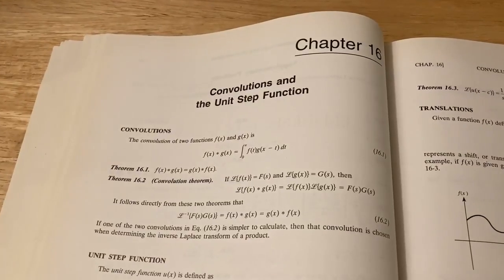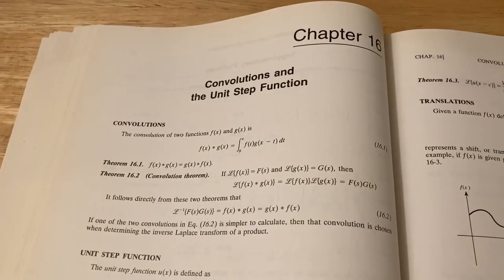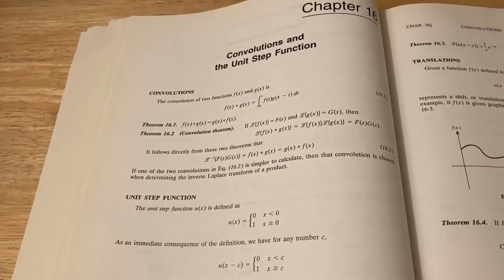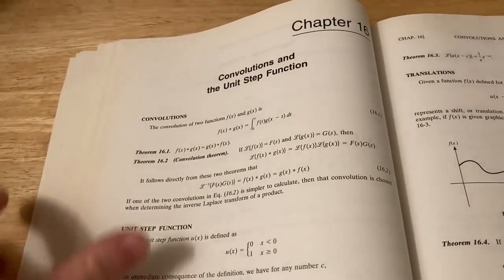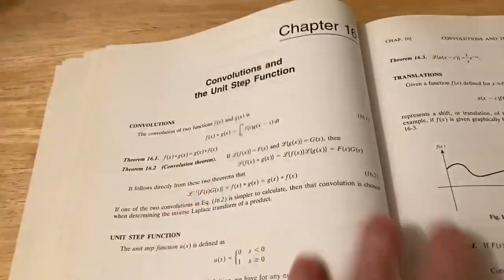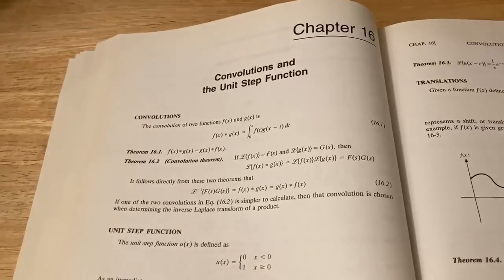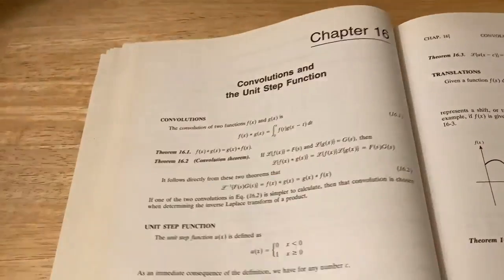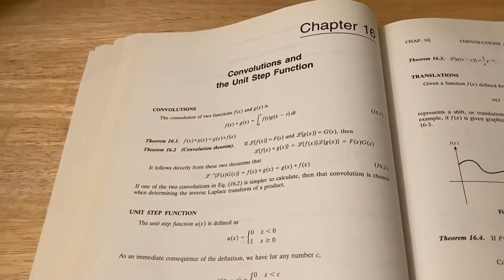Chapter 16 is on convolutions and the unit step function. This is a really cool topic and one of my favorites. This is something that you would see in a differential equations course or possibly in a specific engineering course. I know electrical engineers do a lot of stuff with Laplace transforms, and so this is stuff that you would see as an engineering student.